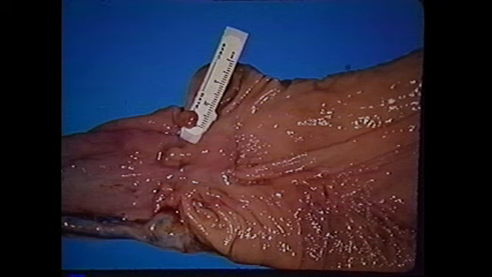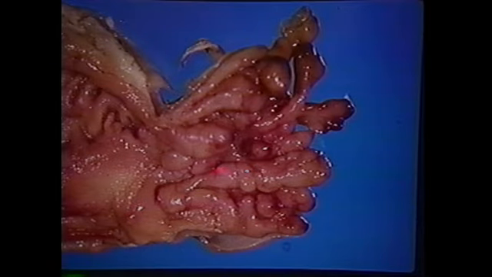A very common lesion in sheep and goats, and we don't know the reason, are the multiple polyps in the very first part of the duodenum, because this is the pylorus and this is the duodenum. We don't know what causes them. Here's a bunch of them right here, multiple polyposis of the duodenum. The cause is unknown.